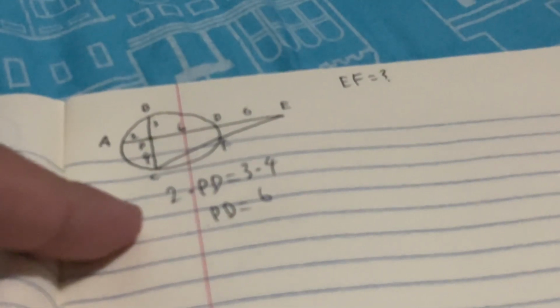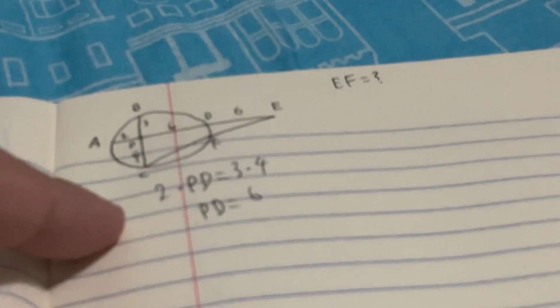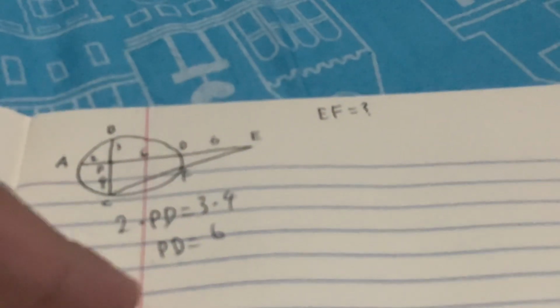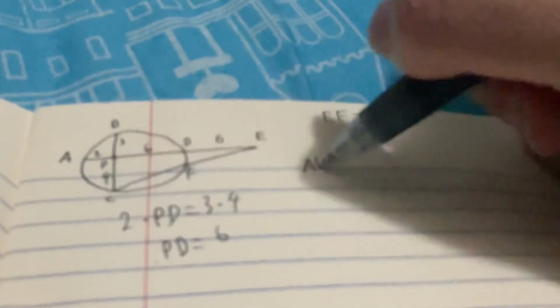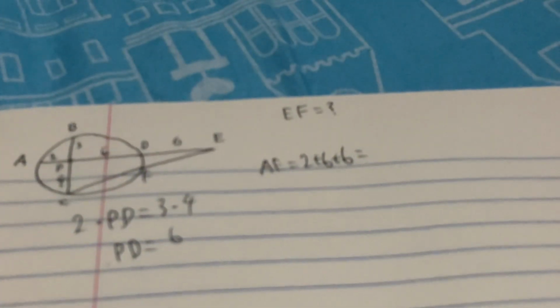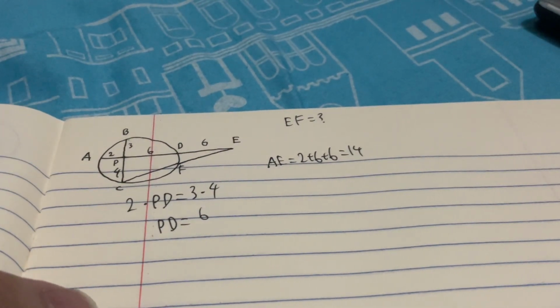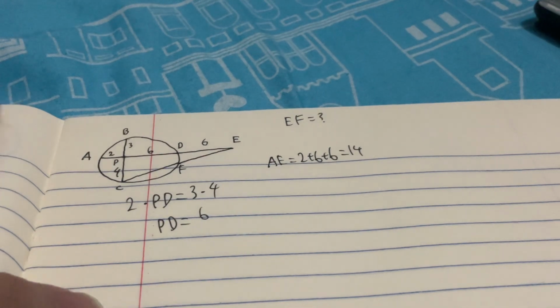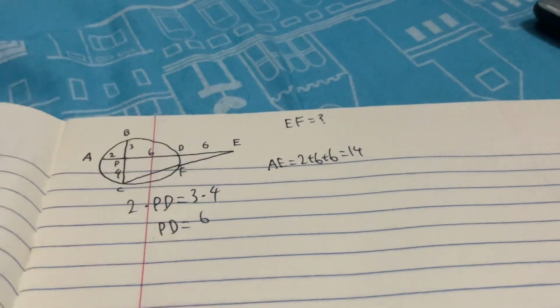And next step, we are going to find the value of AE. The value of AE is equal to 2 plus 6 plus 6, which is 12 plus 2, which is 14. So our whole length of AE is equal to 14. Then we are going to use this here. Wait a minute. But first, we are going to find the value of CE.